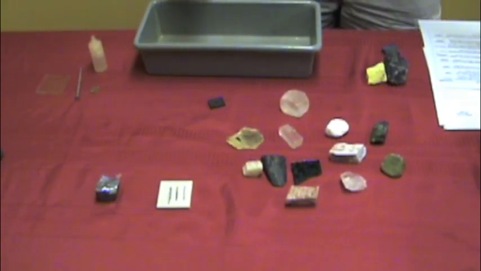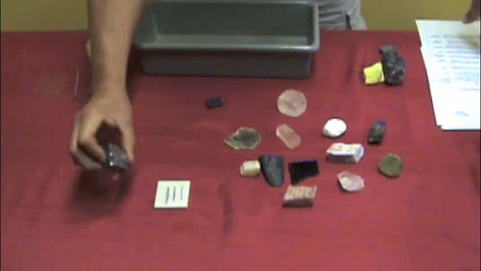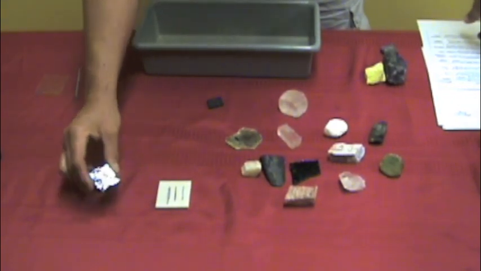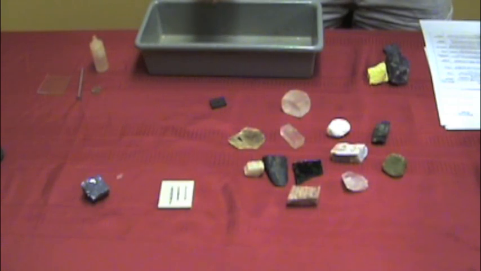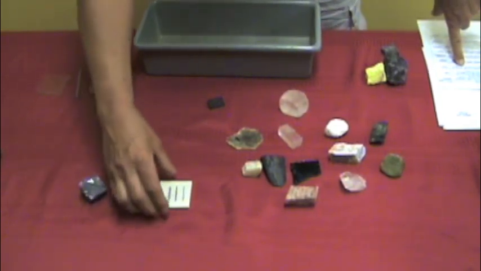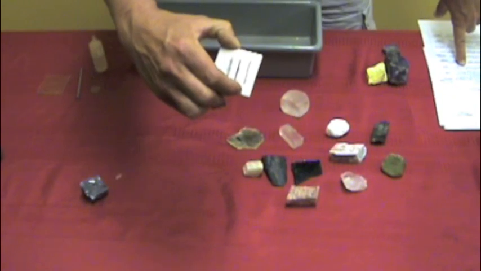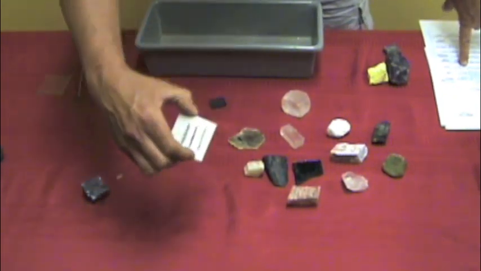So, our cleavage is cubic. Our color is dark gray to light gray. Yeah, I'd say that's a dark to a light gray. It forms cubic crystals. It's a principal ore of lead. Well, when we streaked it, we got like a grayish black color, right? And lead would have a grayish black color.